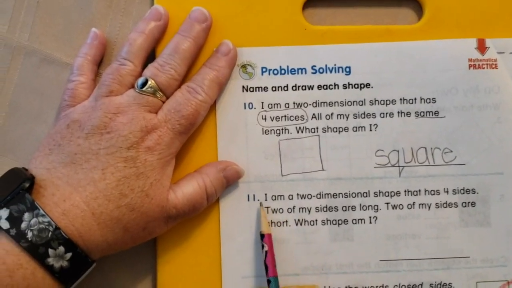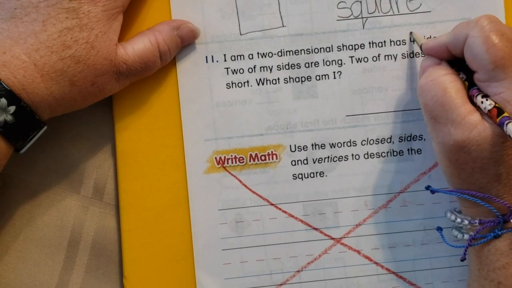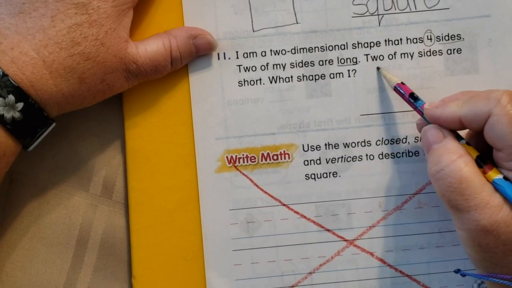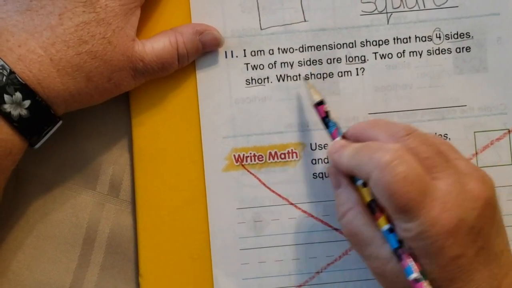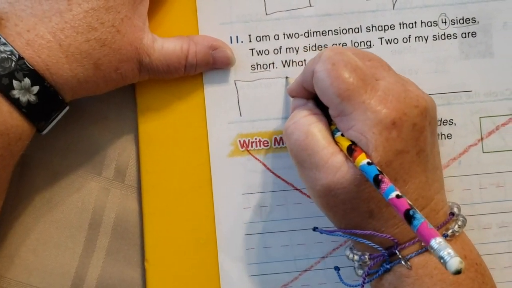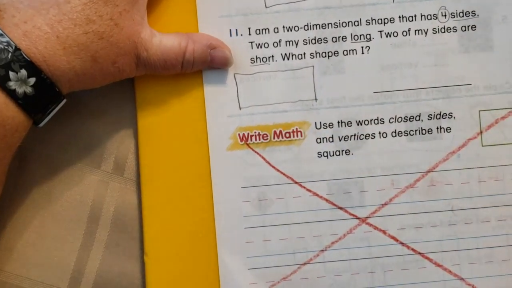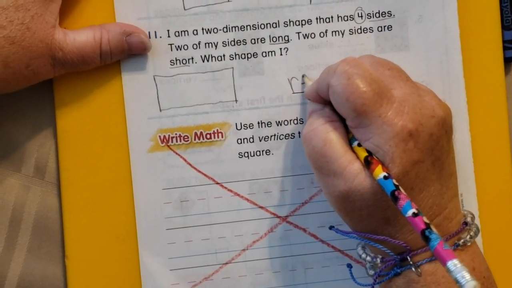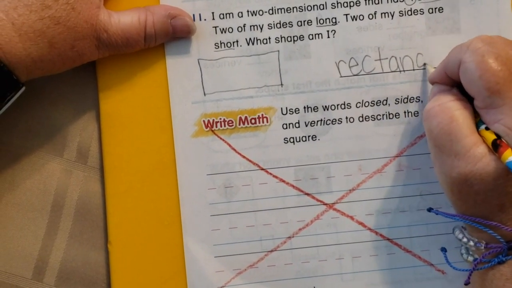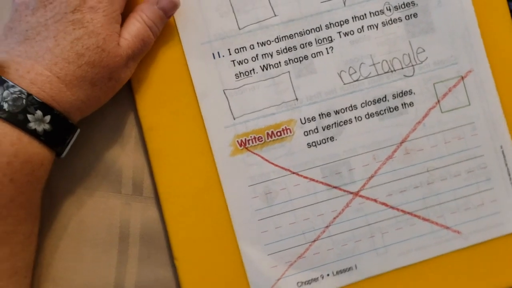Okay. Number 11. I am a 2-dimensional shape that has 4 sides. 2 of my sides are long. 2 of my sides are short. What shape am I? Well, that's the rectangle, right? Kind of looks like a tissue box. And then we'll spell rectangle. Sounds like an angle that got in an accident and it got wrecked.